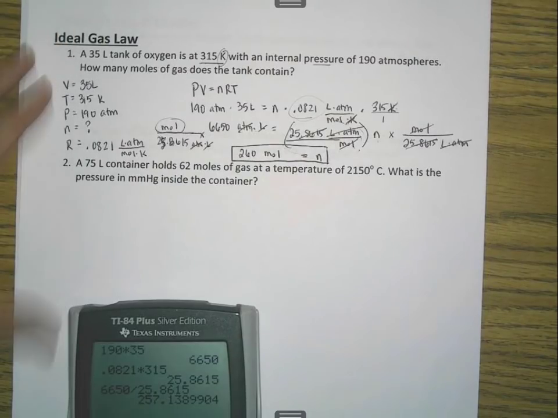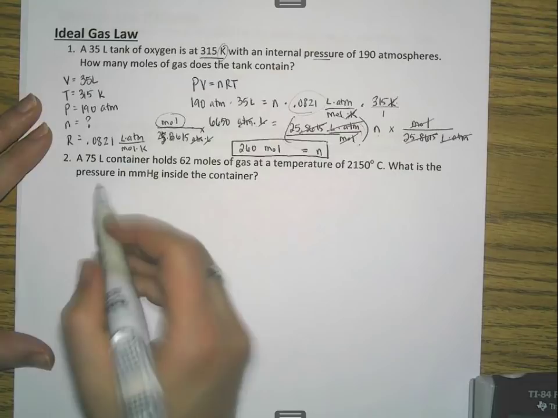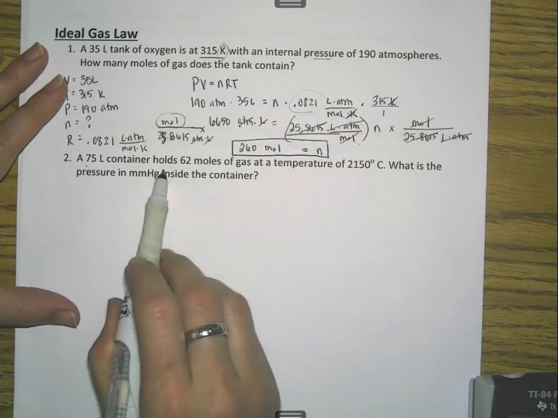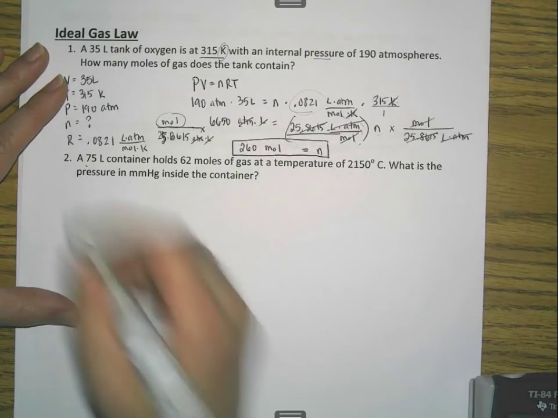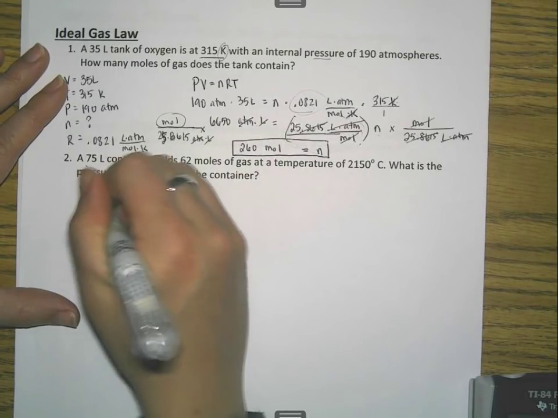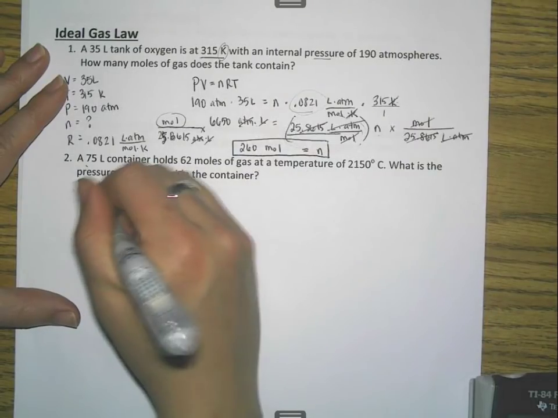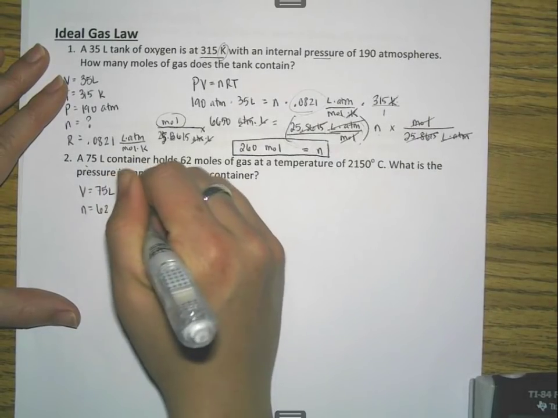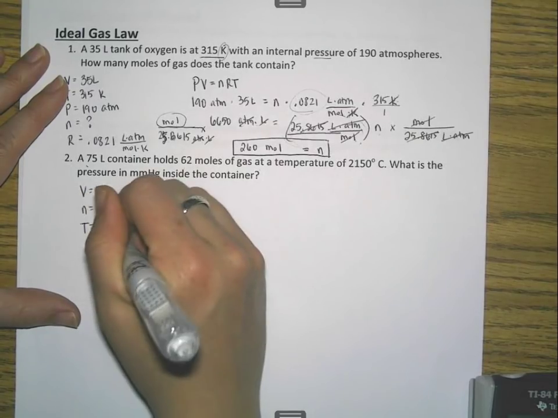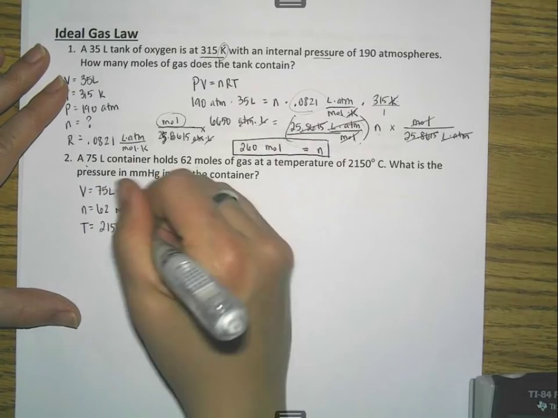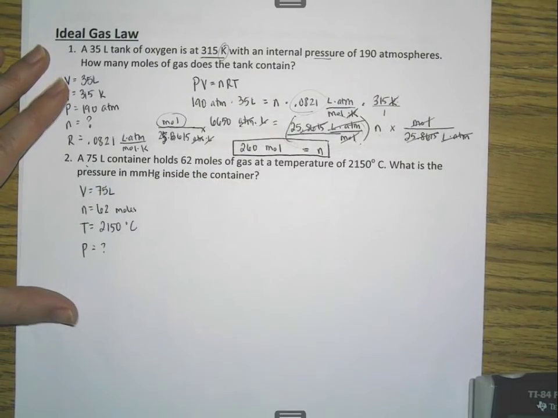Now, I've got one more of these ugly things. I have 75 liters, contains 62 moles of gas. At this temperature, what is the pressure? So I've got a V of 75 liters. I have an N of 62 moles. I have a T of 2150 in Celsius. What is the pressure?